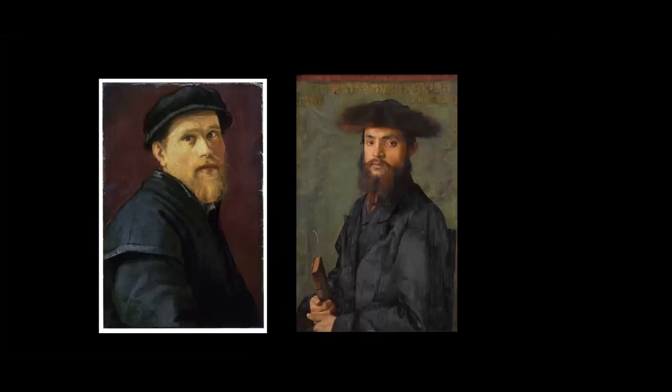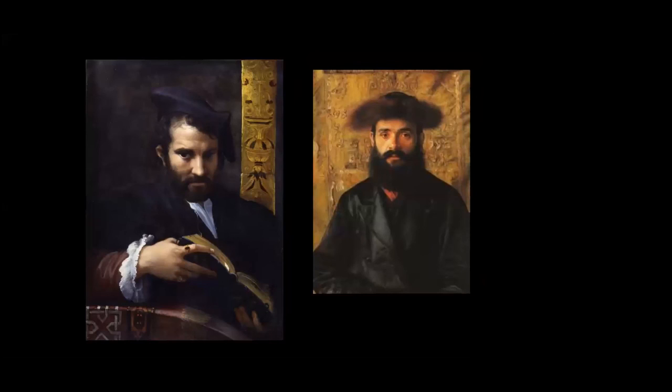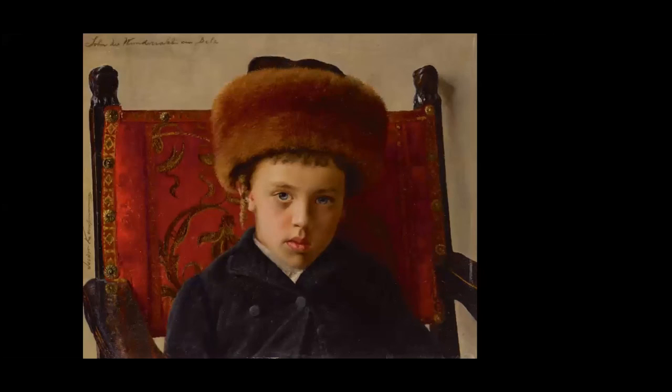This is Rosso Fiorentino on the left, and Isidore Kaufmann on the right. He's challenging some of the greatest artists of the past by making such an obvious comparison. And I think he comes out pretty well, actually, of the comparison. Again, Parmigianino on the left-hand side, Isidore Kaufmann on the right-hand side, and children.